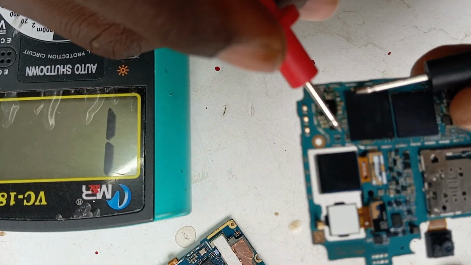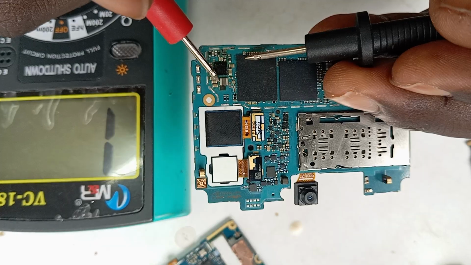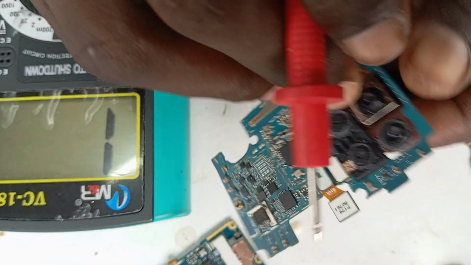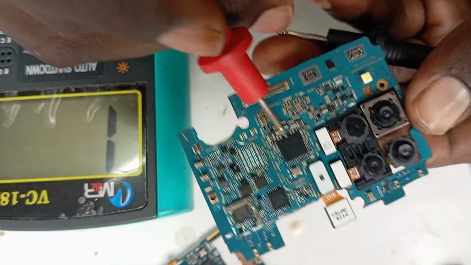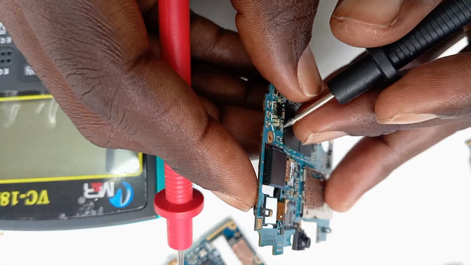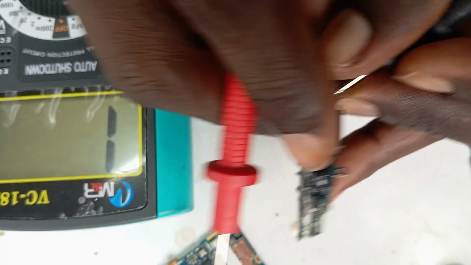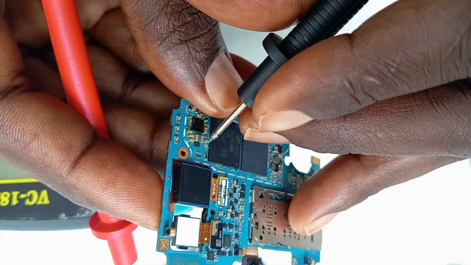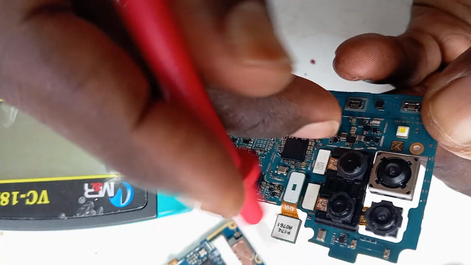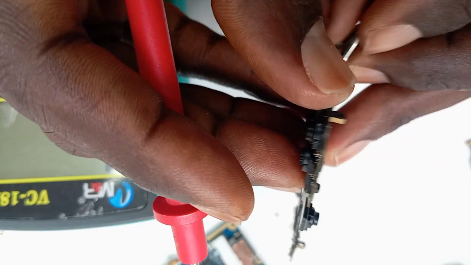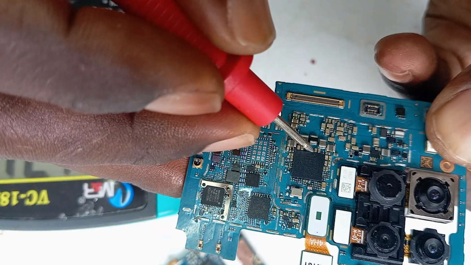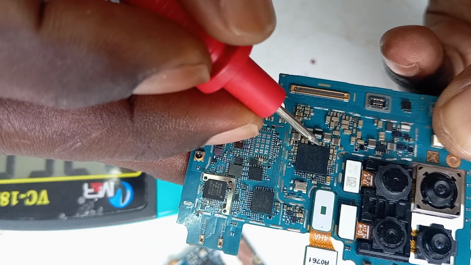And then you are going to use one end. This coil that you see here takes the voltage from the charging IC and then brings it to the power IC. So for you to know that that is a charging IC, you can put your multimeter on booster mode, put one end on this inductor, and then bring the other end and put it on this capacitor. This is the positive side of this capacitor.